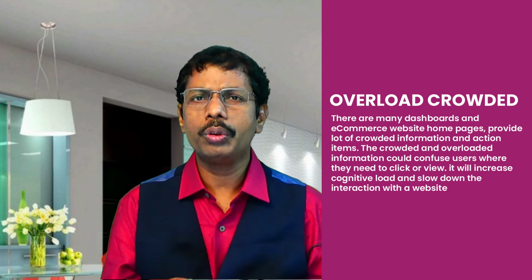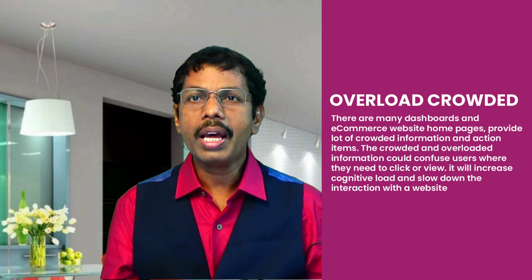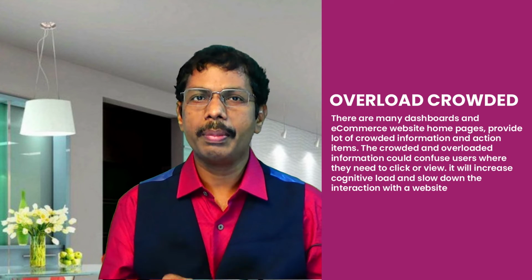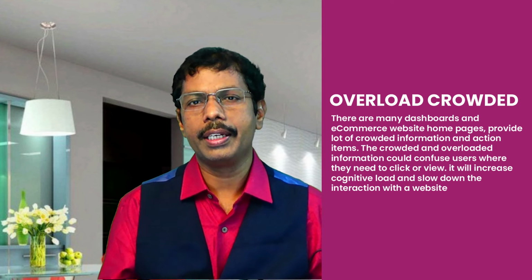The next one is crowded and overloaded data. There are many dashboards and e-commerce website home pages that provide a lot of crowded information and action items. The crowded and overloaded information could confuse users about where they need to click or view. It will increase cognitive load and slow down the interaction with the website. So users may find it difficult to identify the right information that they need.